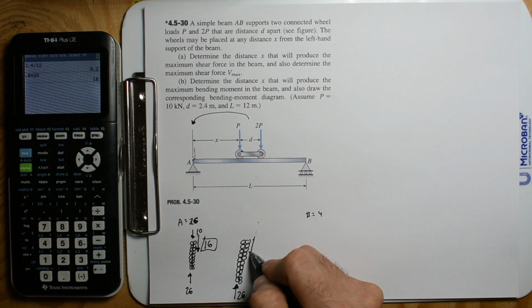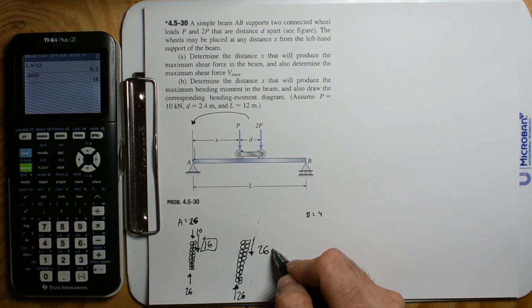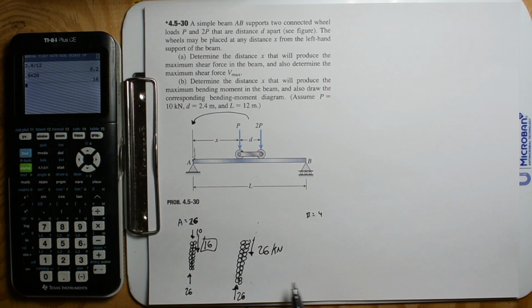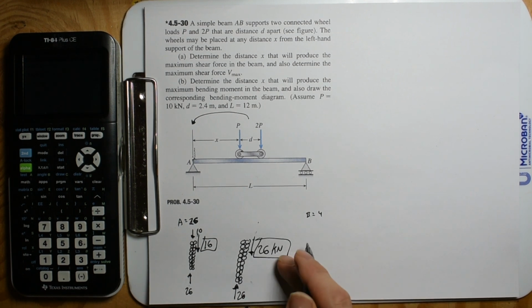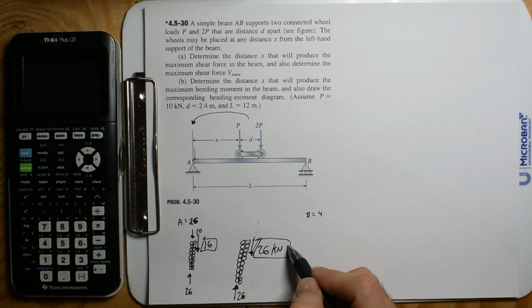So now you're going to have a shear force of 26 kilonewtons. That's fascinating to me. So there's one option where your shear force is 26 kilonewtons.